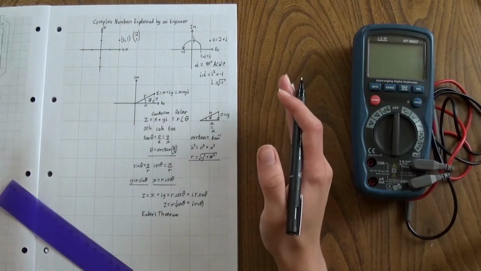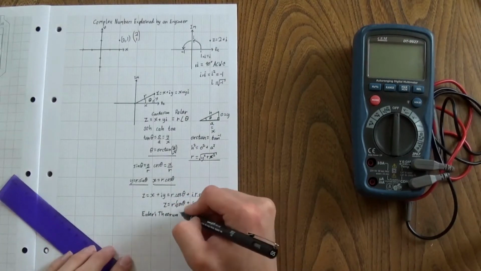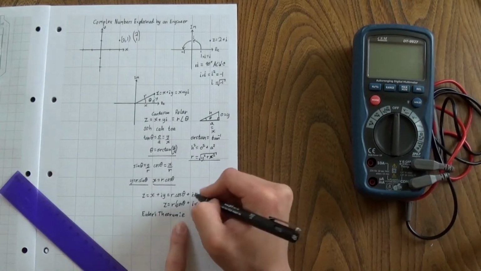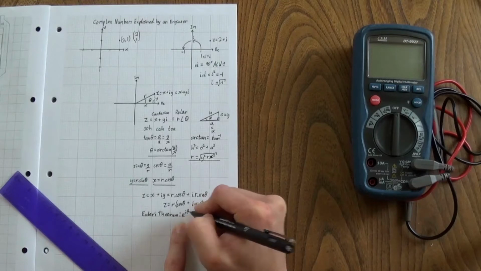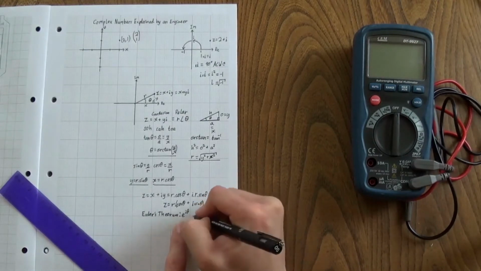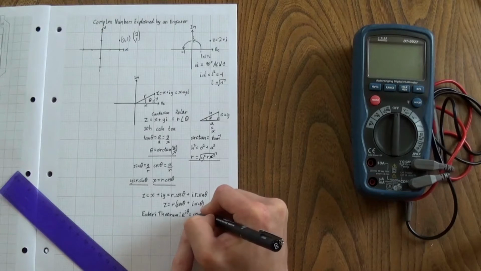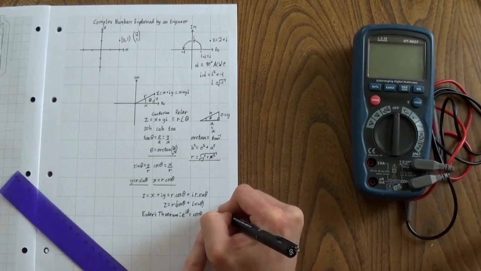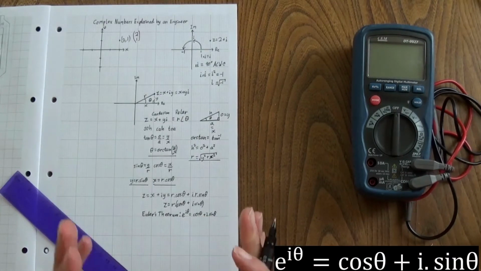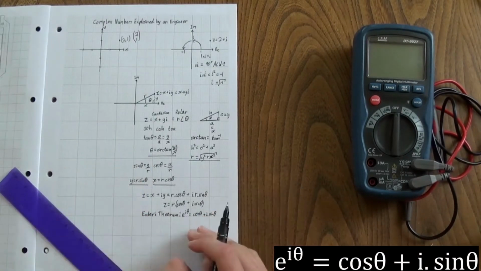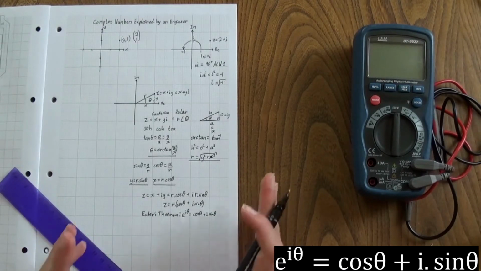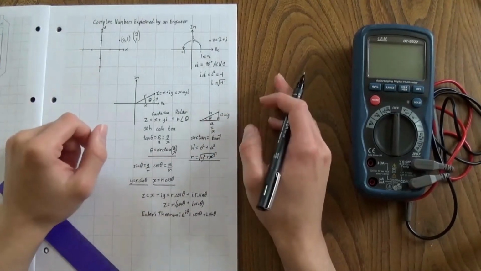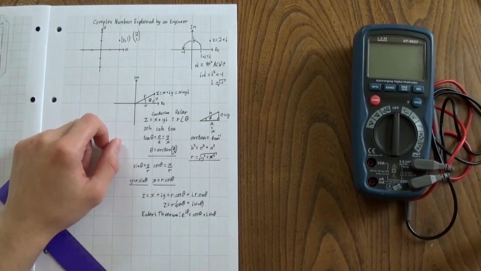So we know that e, which is the exponential number, to the power of i theta, is equal to cosine theta plus i sine theta. Now, that may seem pretty strange, and it is. The way you derive that is by using some kind of complex Maclaurin series, which I don't care to do. But nevertheless, that's the correct result.